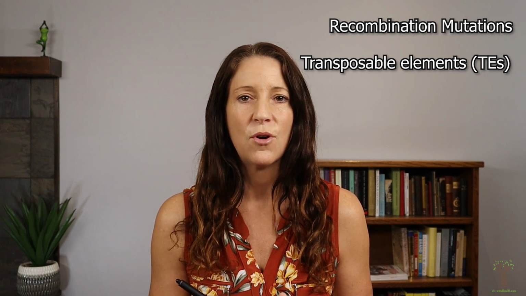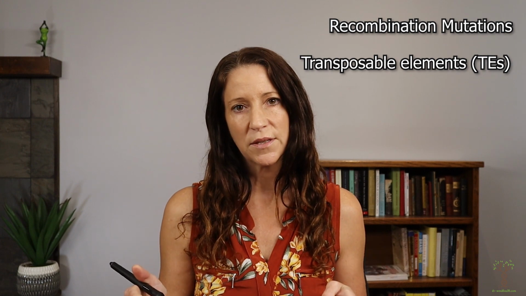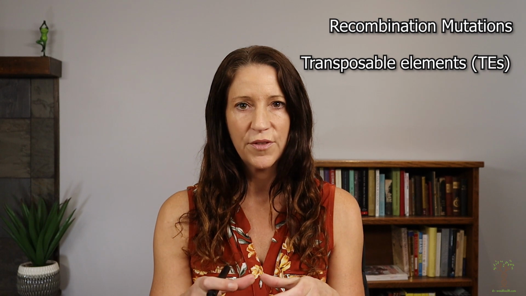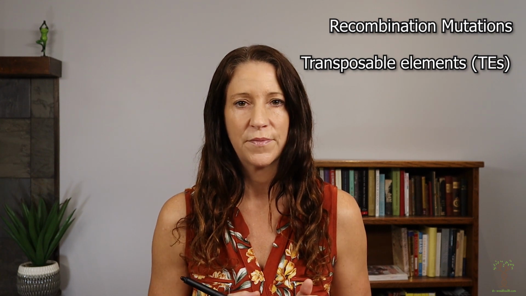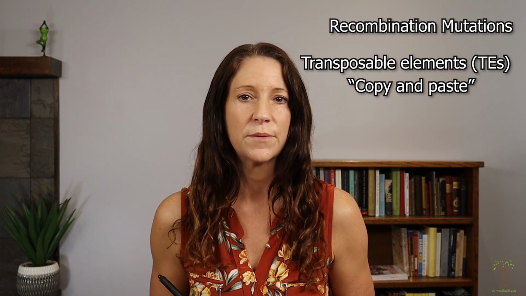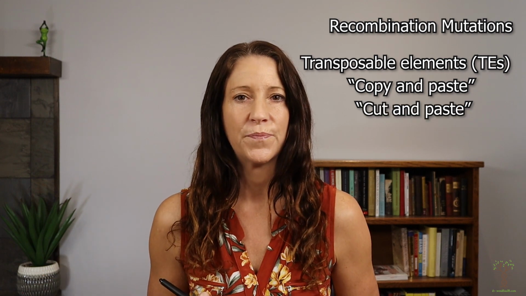They're also sometimes called transposons or jumping genes. And this means that these pieces of DNA can move around the genome. The genome is all of the DNA in one single cell. So if we have a piece of DNA that can move around, this transposable element, it can move around in 2 different ways. In one way, it can copy itself and then move and paste itself into another place, or it can cut itself and paste itself.